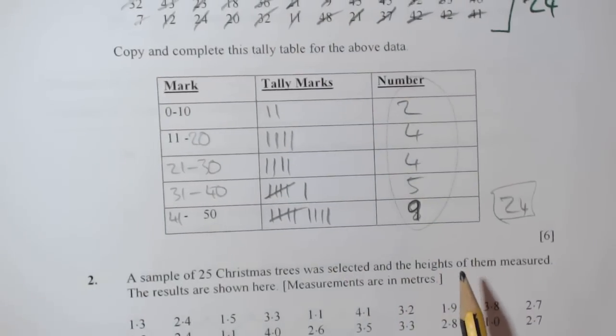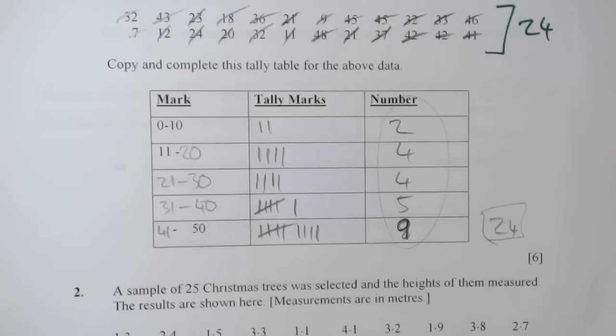Right, so that's essentially all you're needing. Okay, so hopefully that's helped.